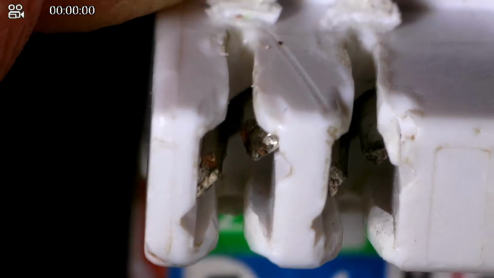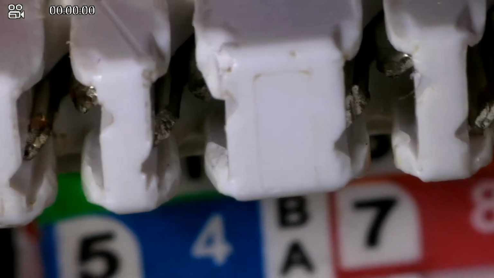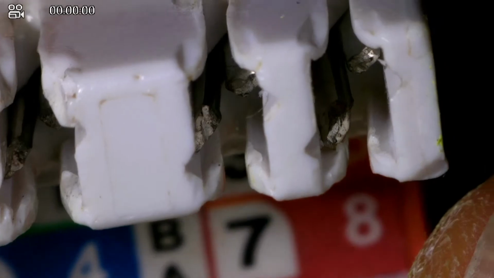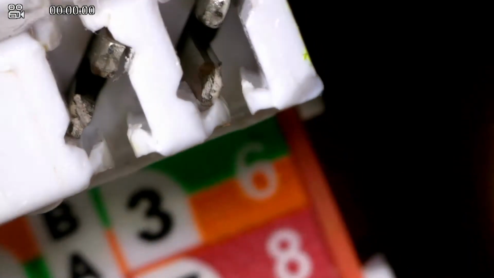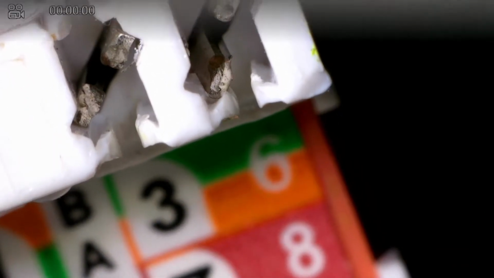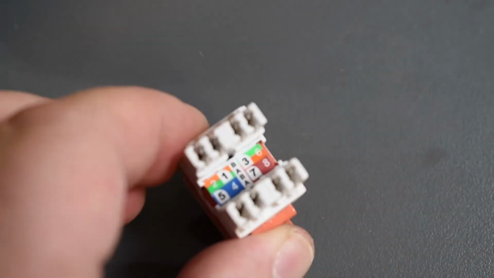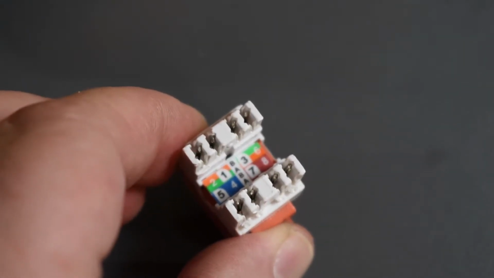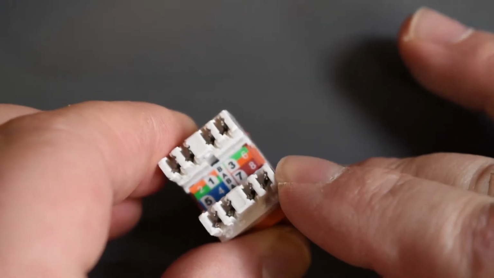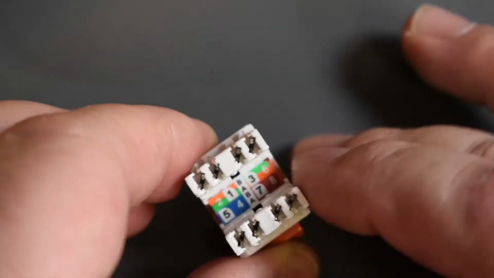All right, these are quite damaged. That's why this connector was giving me grief. So you see, these are the connectors, right? That's this jack, and it has those grooves. See those connectors inside? And then if we go under the microscope, we can see them closer.